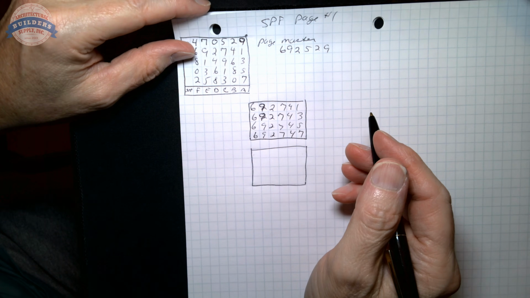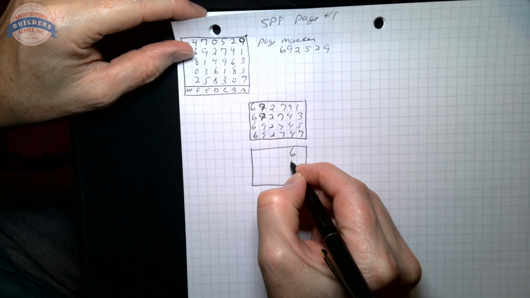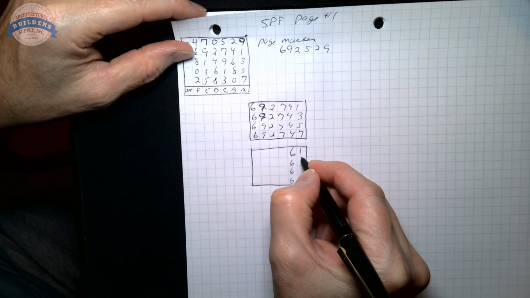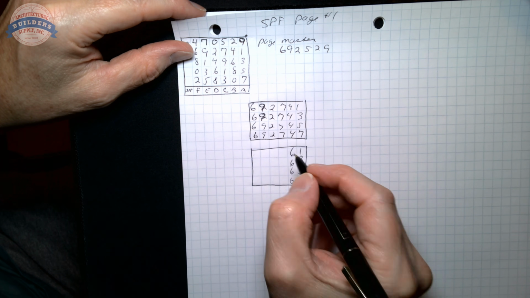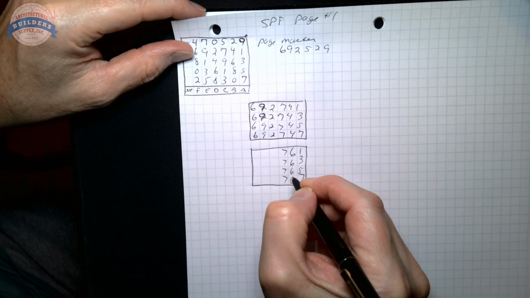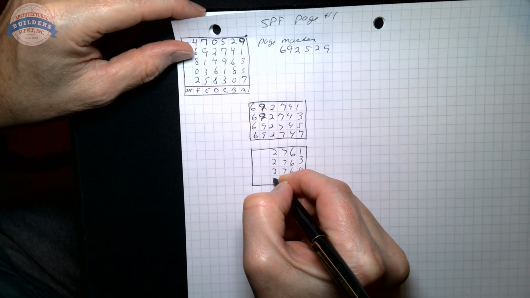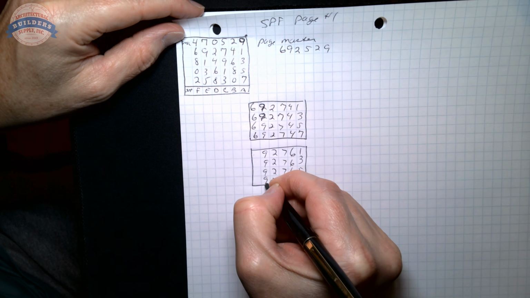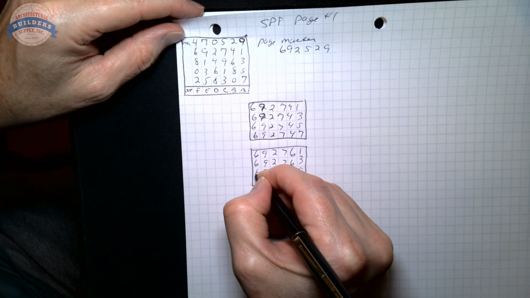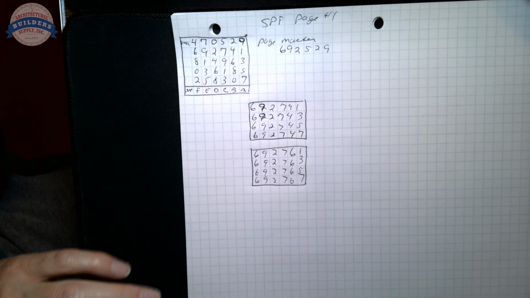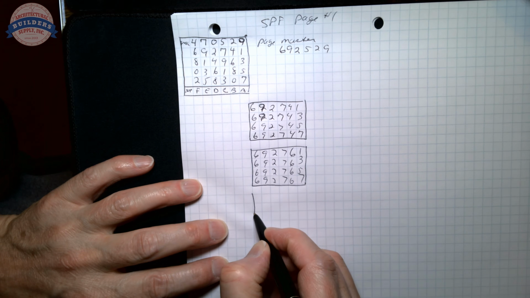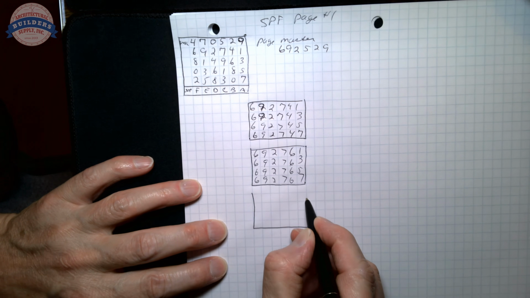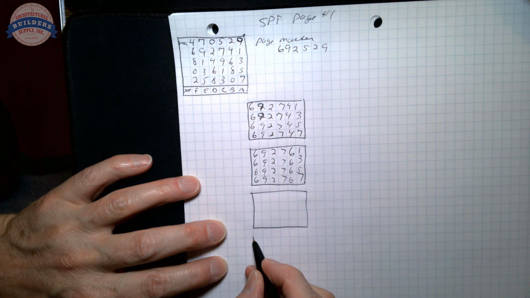So 6, 6, 6, 6, 1, 3, 5, 7, 7, 7, 7, 7, 2, 2, 2, 2, 9, 9, 9, 9, 6, 6, 6, 6. Now you're starting to see the pattern. Let's draw our third block. Let's just draw our fourth block.